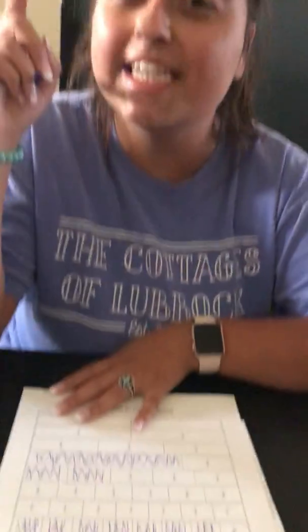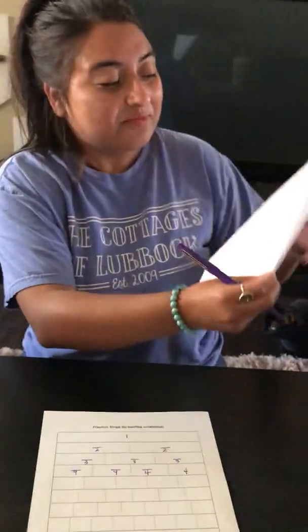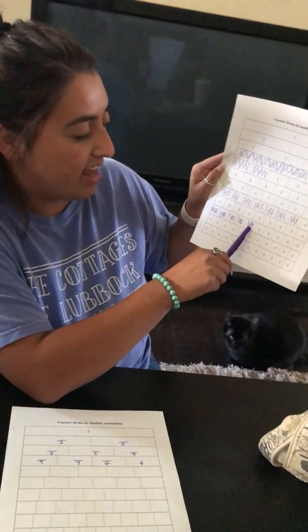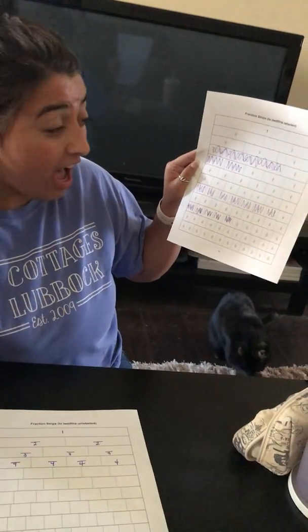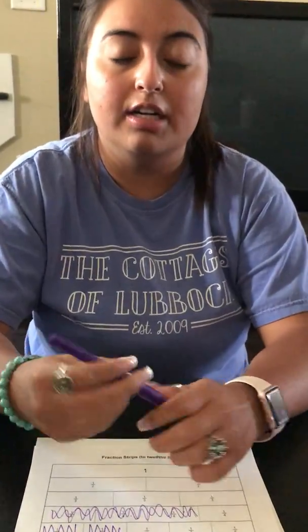Trick question. What is 5/10 simplified? 1/2. Haha. So looking at these two, 2/5 and 5/10, which is the greater fraction? 5/10. Y'all are correct.